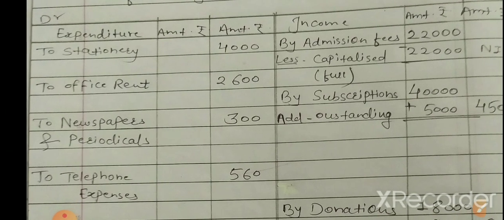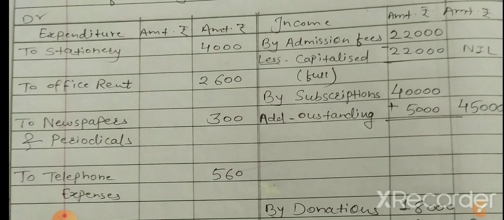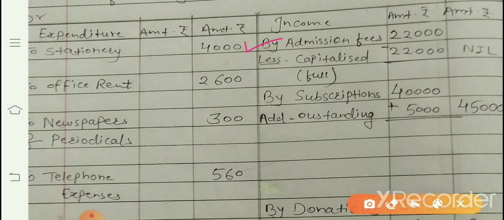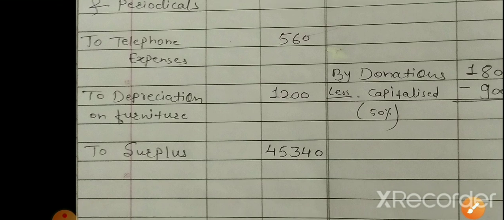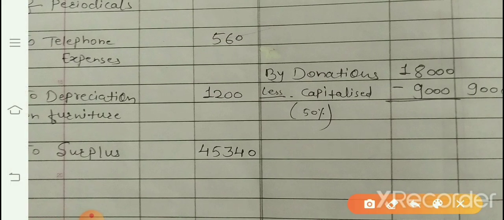On debit side, first item is stationery, rupees 4,000, office rent, rupees 2,600, to newspaper and periodicals, rupees 300, to telephone expenses, rupees 560. Then further we charged depreciation on furniture at 10%. So 10% of 12,000, that is 1,200, we deducted it from furniture, and second effect is given to debit side of income and expenditure account.